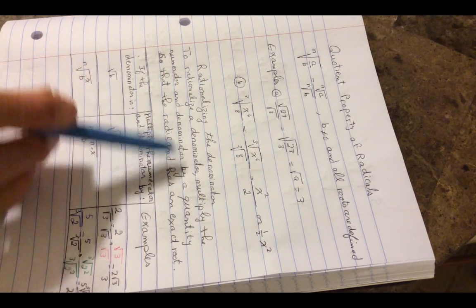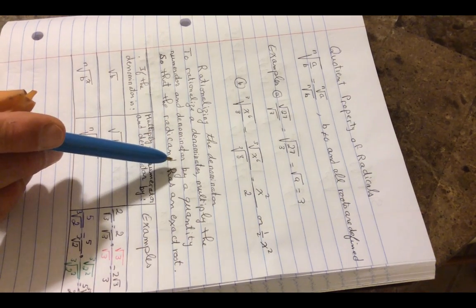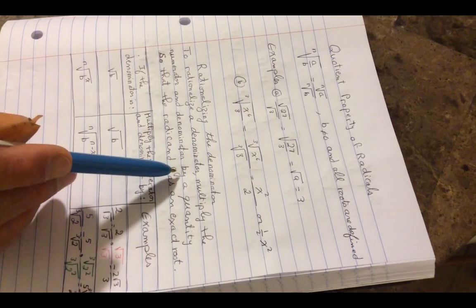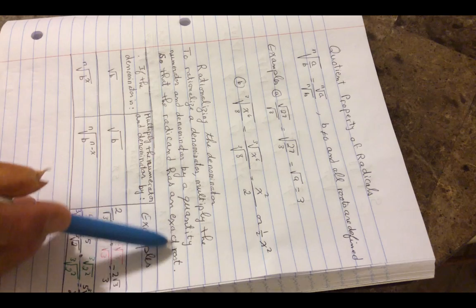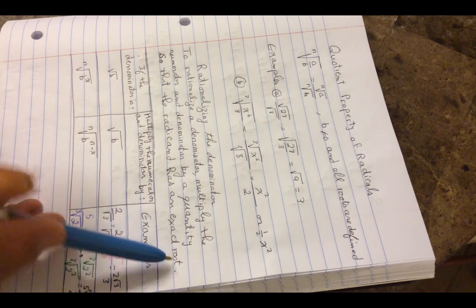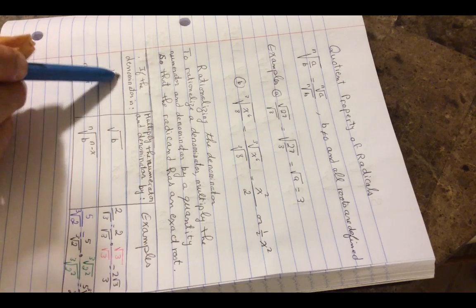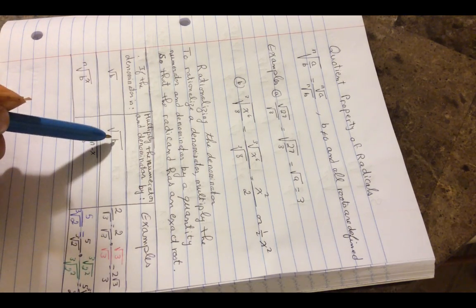To do that we need to multiply the numerator and denominator of the fraction, because whatever you multiply on the top you have to multiply on the bottom, by a quantity so that the radicand has an exact root. So if the denominator, if the bottom has a square root of b, then you multiply both numerator and denominator by square root of b.